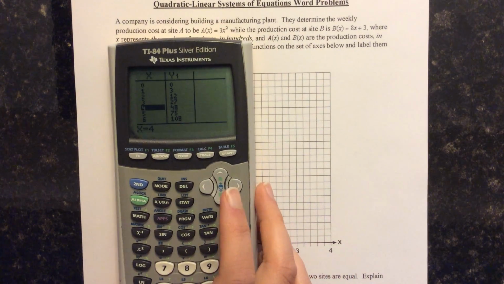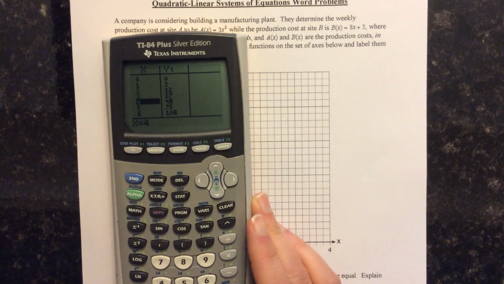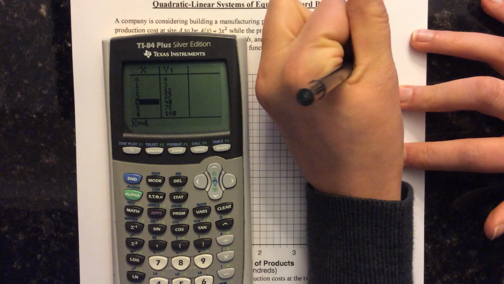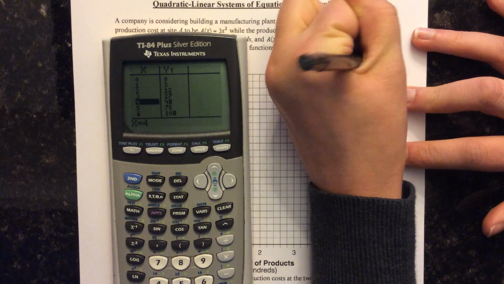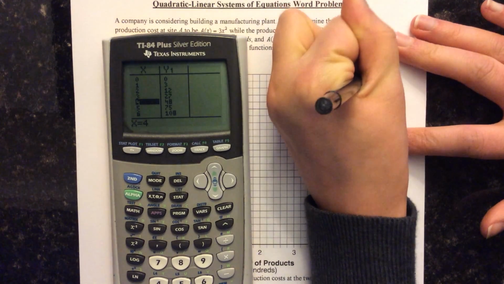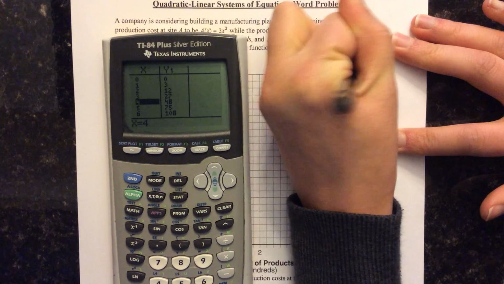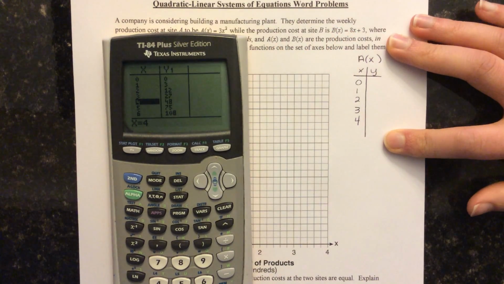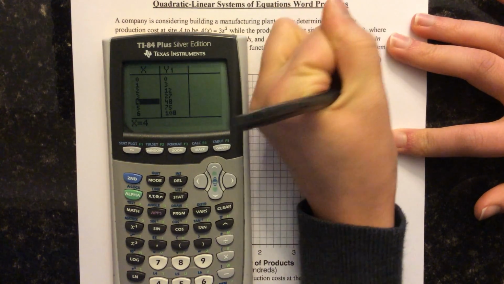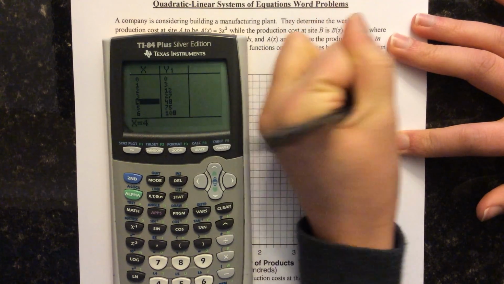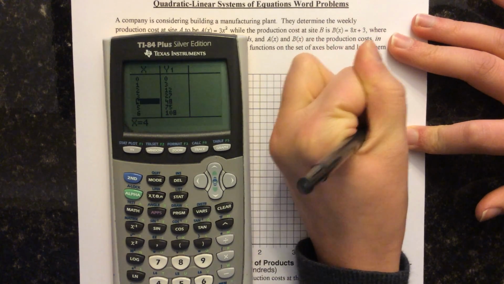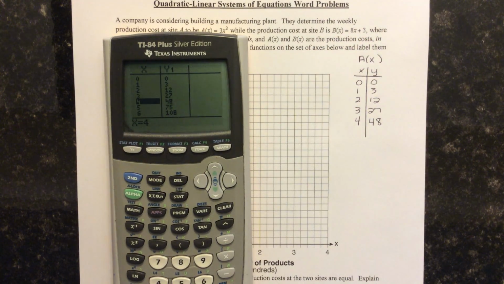So I'll leave this here so that you can see it, and I'll write my list here. I just want to make sure that people know this is the A of x, and that I keep that in mind too. This is my A of x, and my x and my y I need to jot down from 0, 1, 2, 3, 4, and the calculator tells me it should be 0, 3, 12, 27, and 48. Okay, so I've written those down.